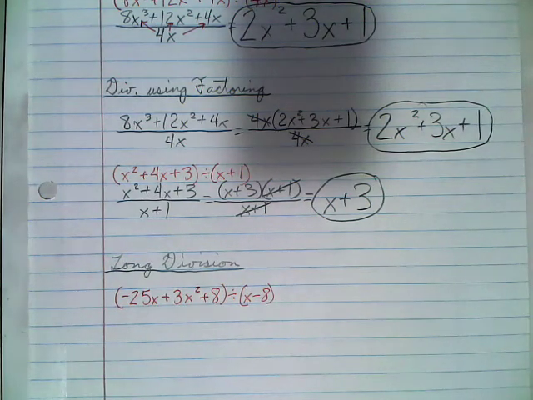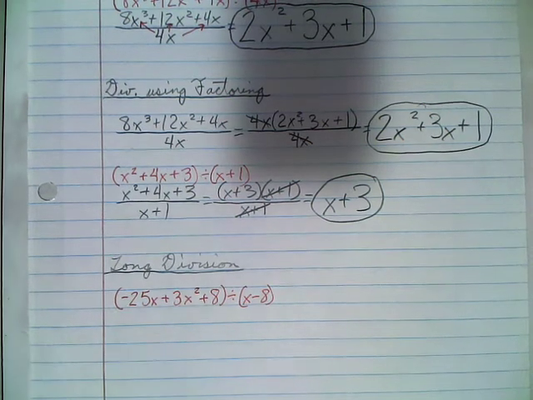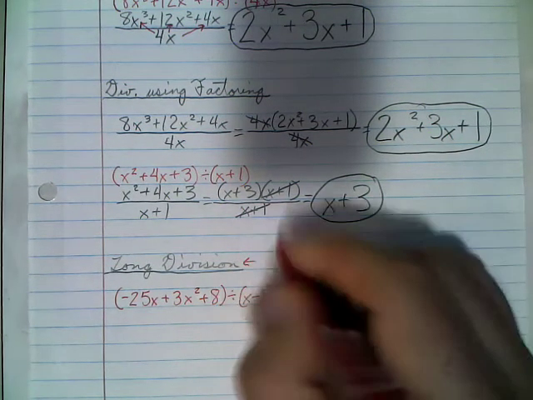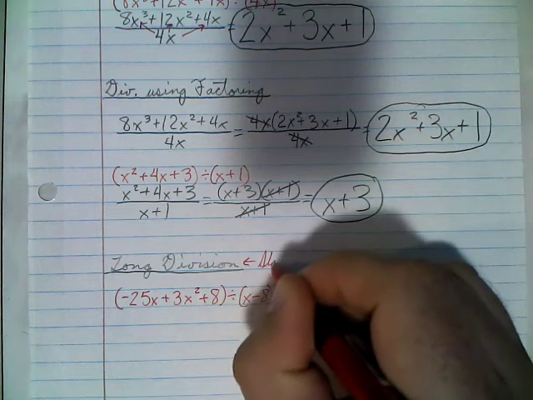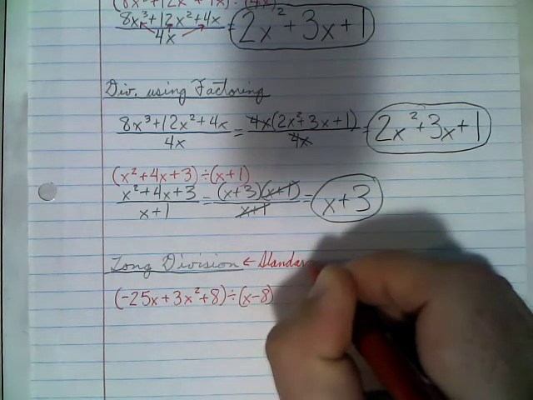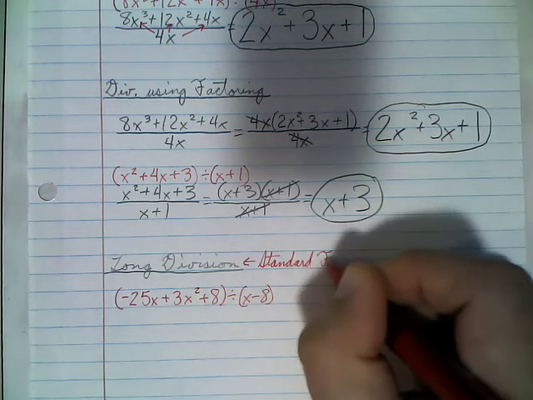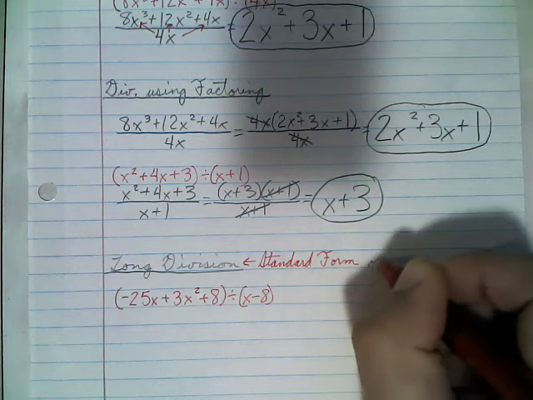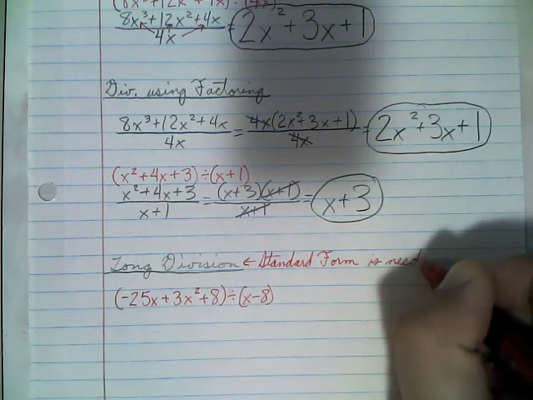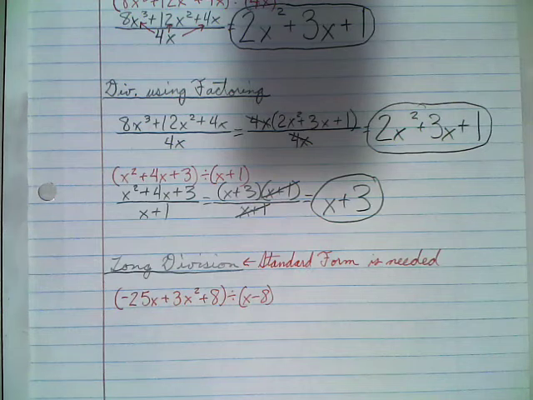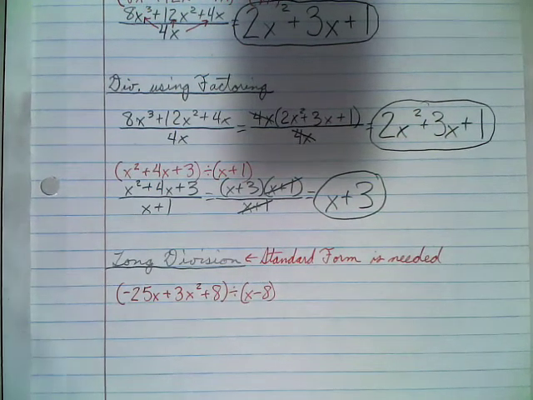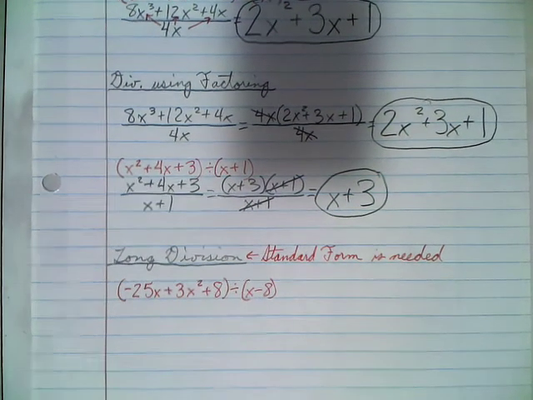So the very first thing when it comes to long division, though, is when I put it in my division box, standard form is needed. So we need to make sure that we write this in standard form.